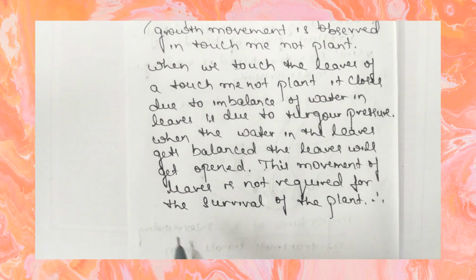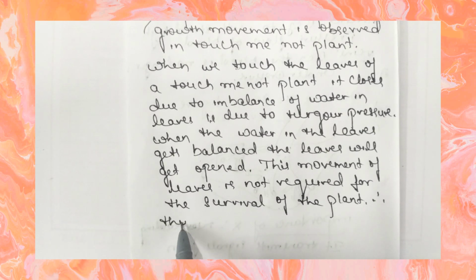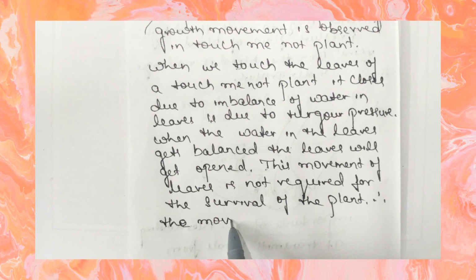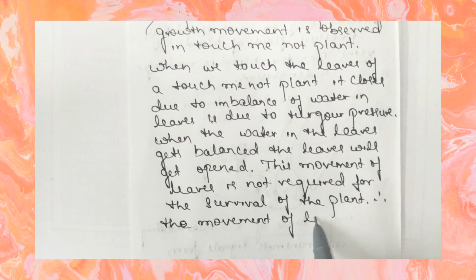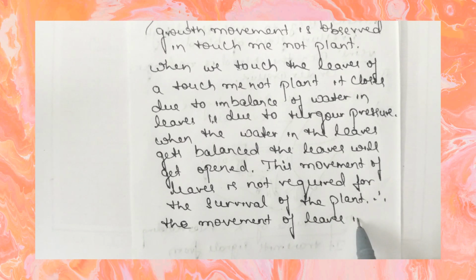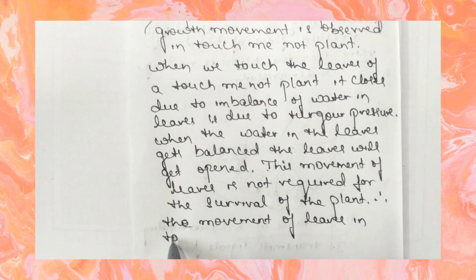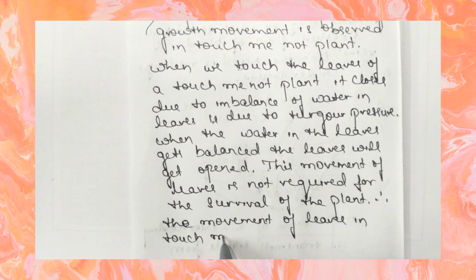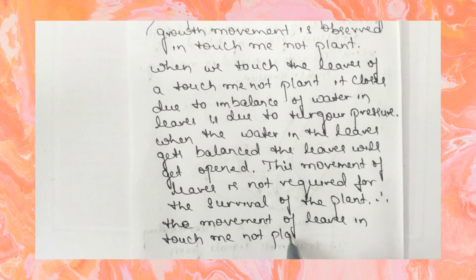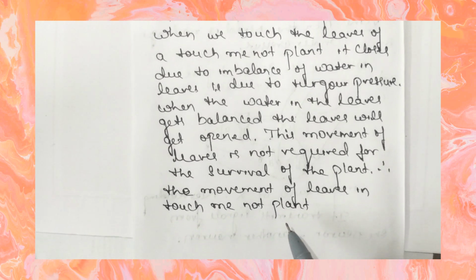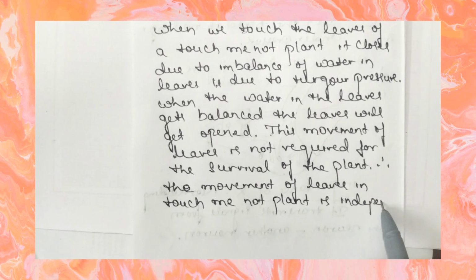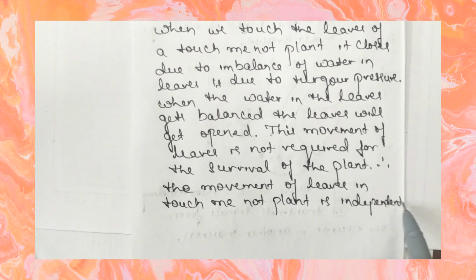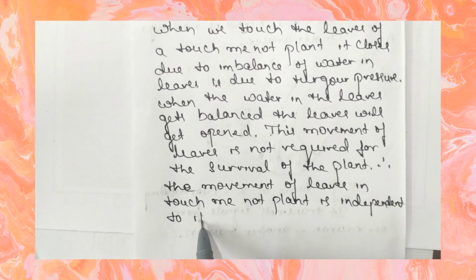Therefore, the movement of leaves in touch-me-not plant is independent of its growth.